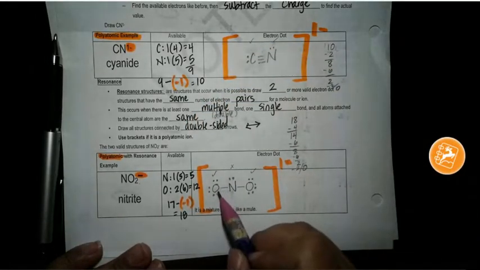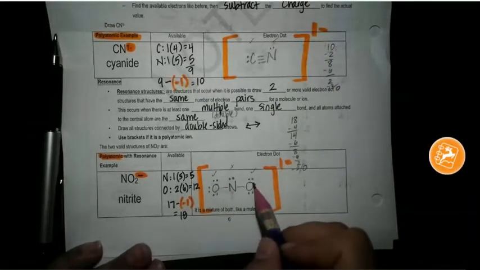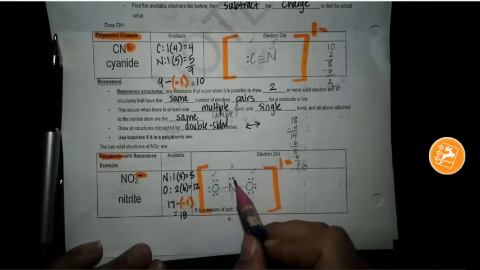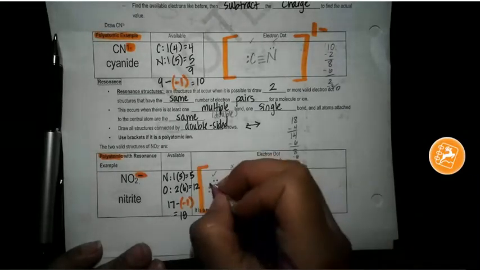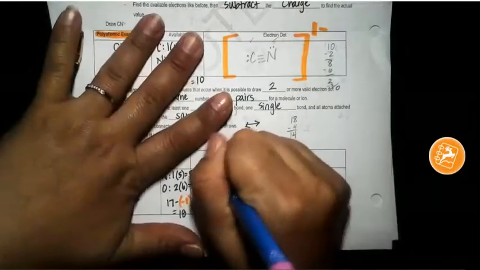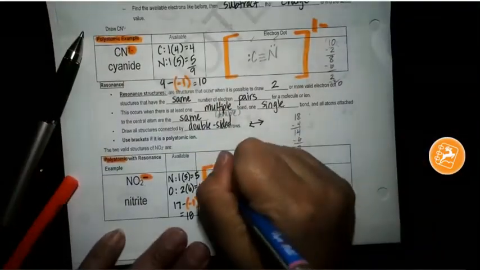But here's the bigger thing that you have to see. These 2 O's are the same atom. And what can happen is either oxygen can give its electrons to make nitrogen happy. So let's say I take these 2 electrons and bring them in, right?